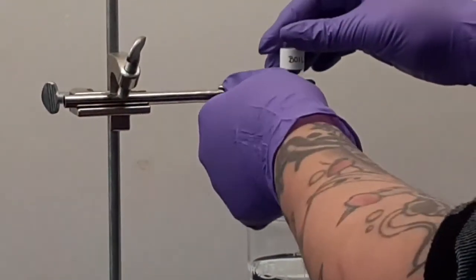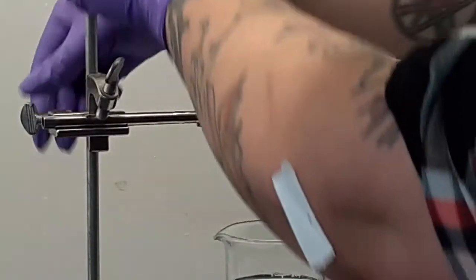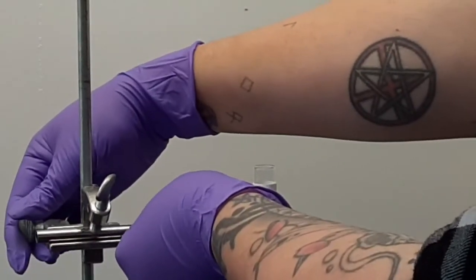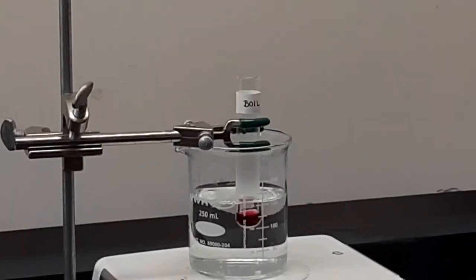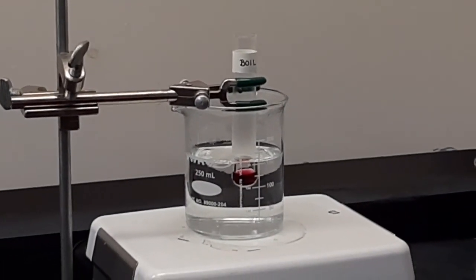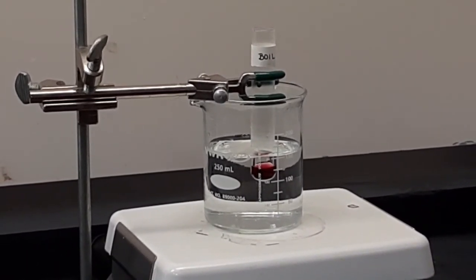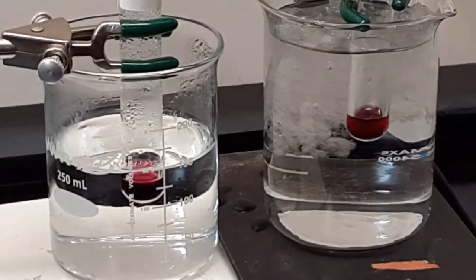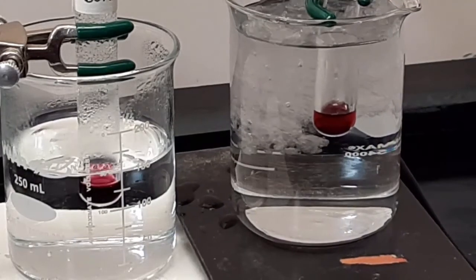Now we'll go to the boiling water. Now this is going to take some time. So we're going to skip ahead and do a comparison. You can plainly see there is a color difference. And that's it.